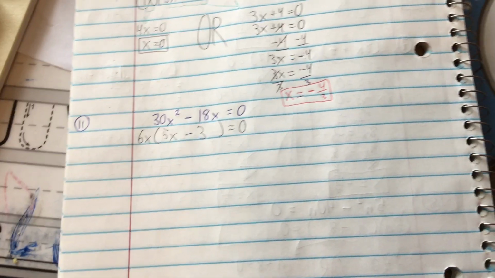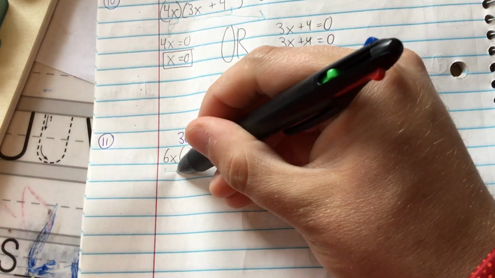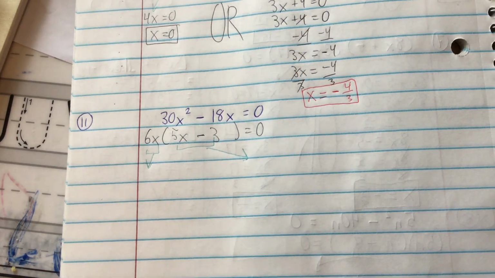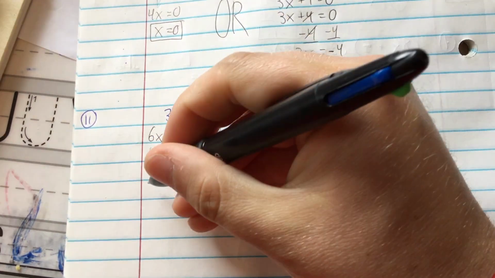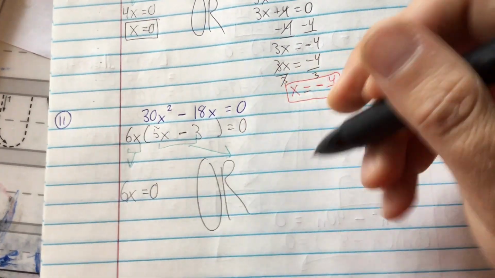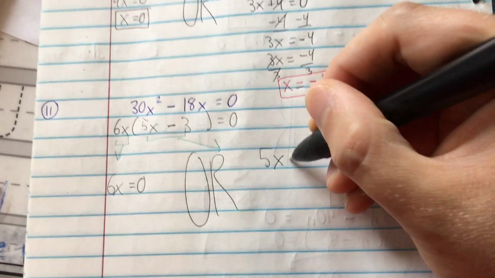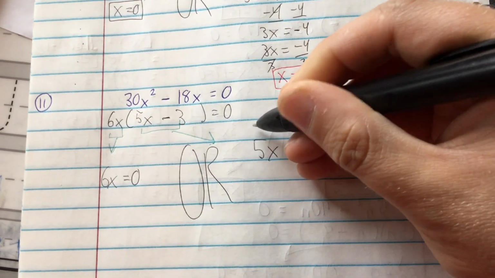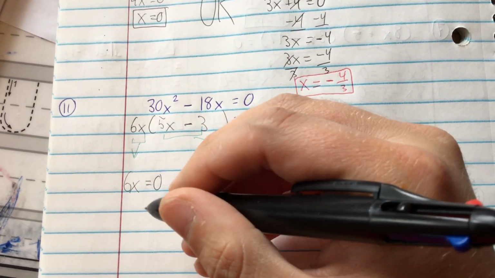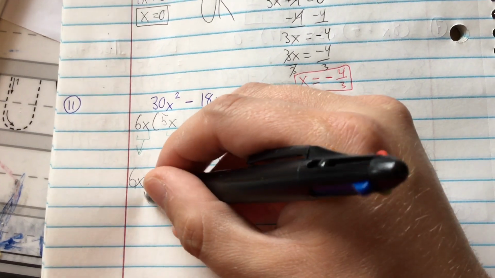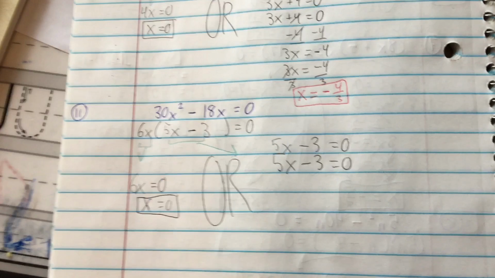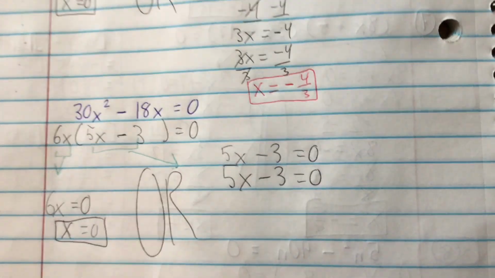Now I'm going to split them into two cases, and on the left, I don't have to work. So then 6x equals 0, or 5x minus 3 equals 0. So 6x equals 0. 6 times what is 0? x equals 0. Plug it into the other side of the equation now.